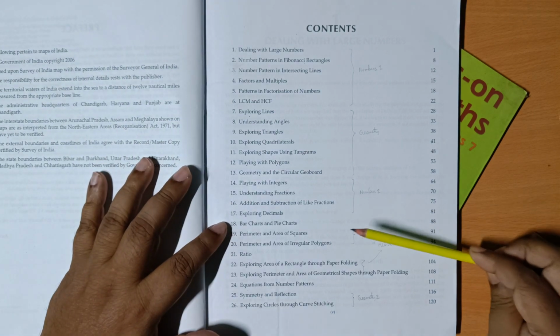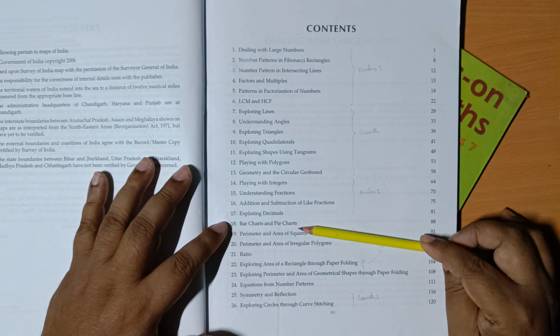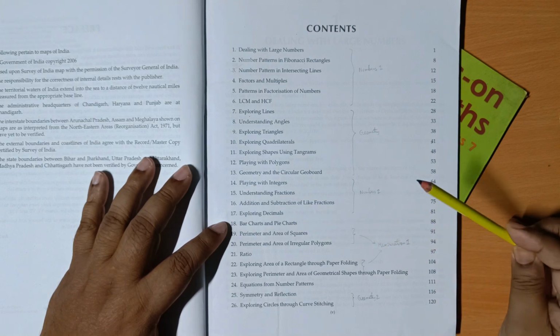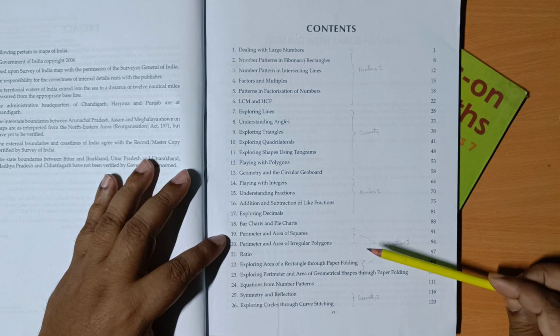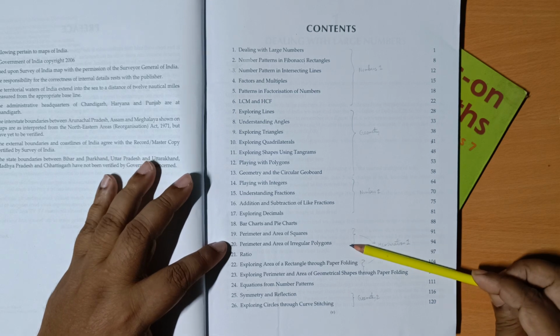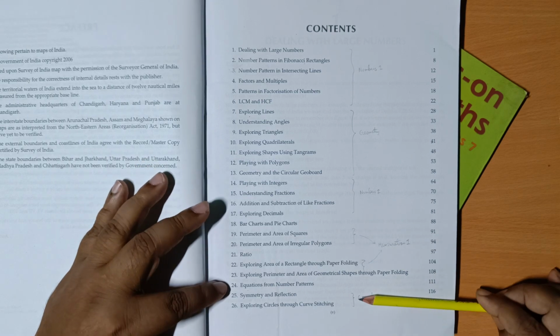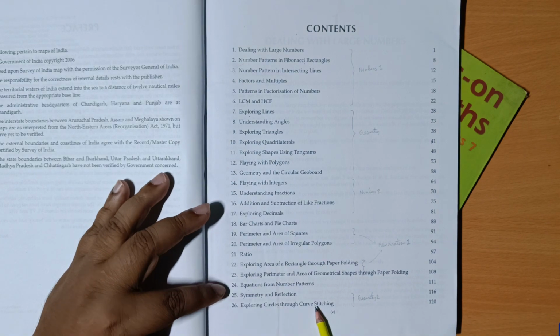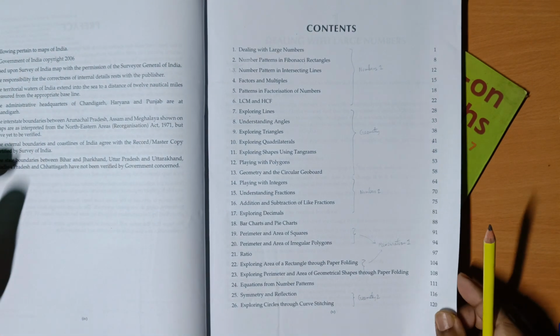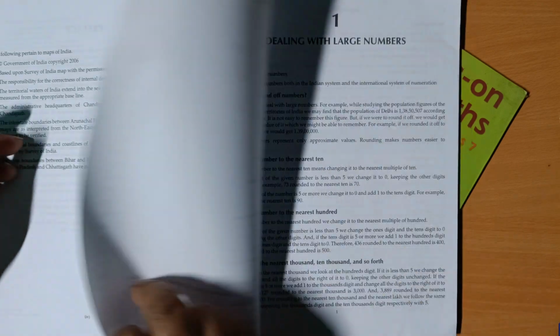Then we have again a little bit of statistics, bar charts and pie charts, and then mensuration, perimeter and area of regular and irregular polygons, and then geometry. This is somewhat interesting, exploring circles using curve stitching. We will cover some of the chapters.